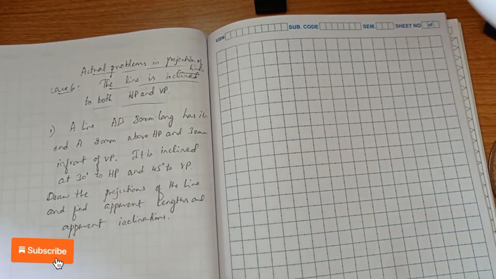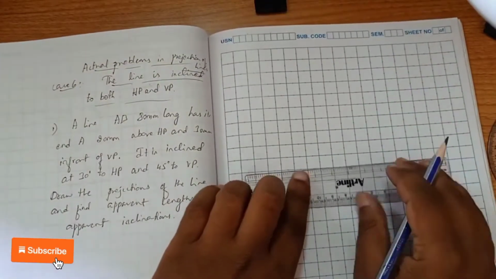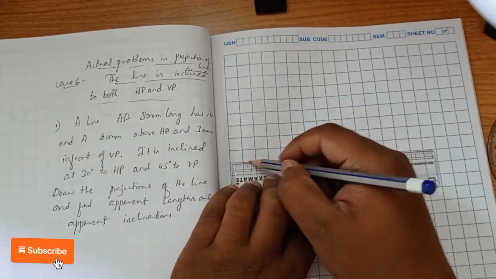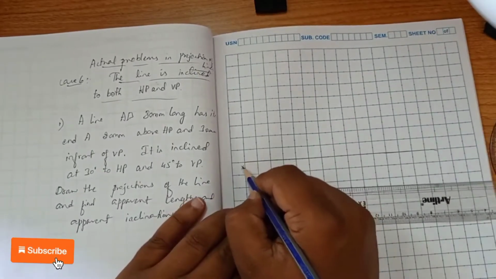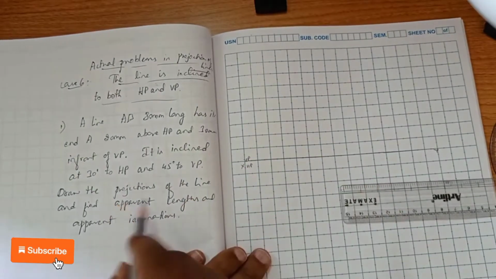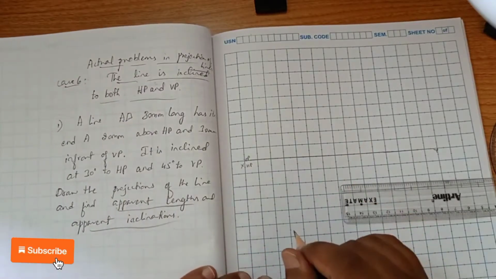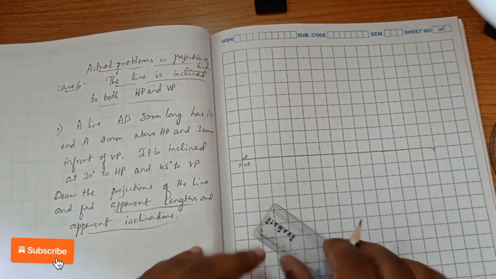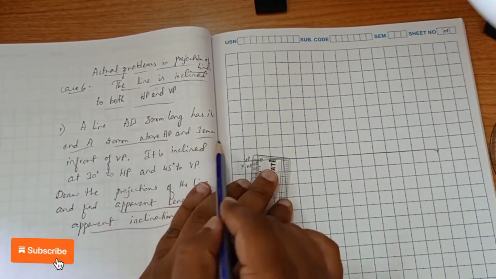First I'm going to draw an XY line here. XY, VP, HP. In this problem, we have to draw the projections of the line and find apparent lengths and apparent inclinations. As we have discussed, apparent lengths are nothing but the reduced lengths. First, the end of the line, end A, is 20 mm above HP and 30 mm in front of VP.